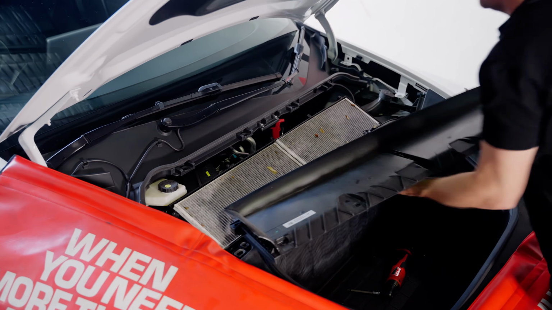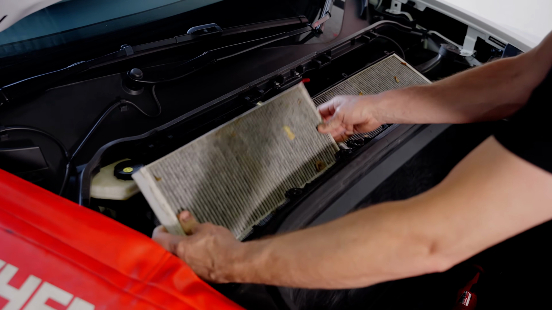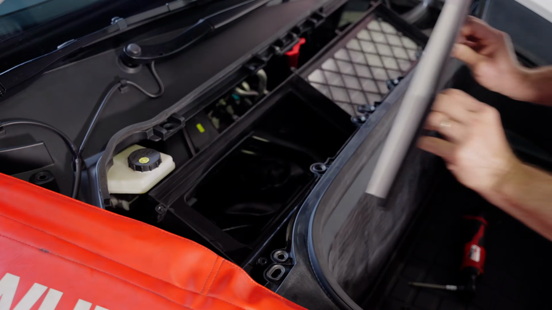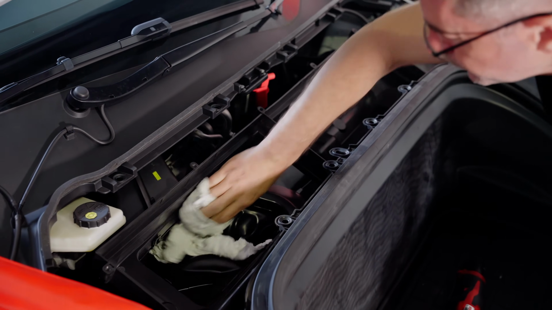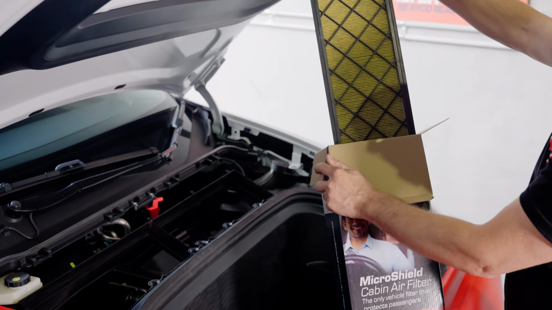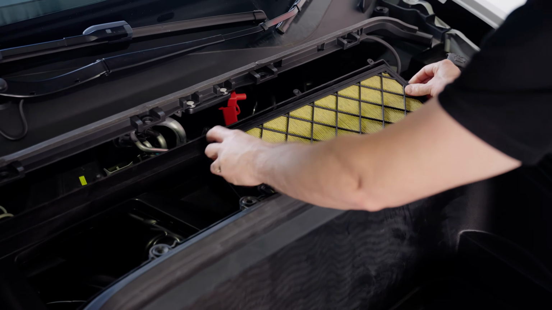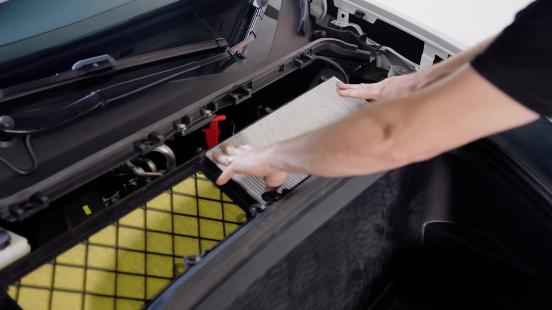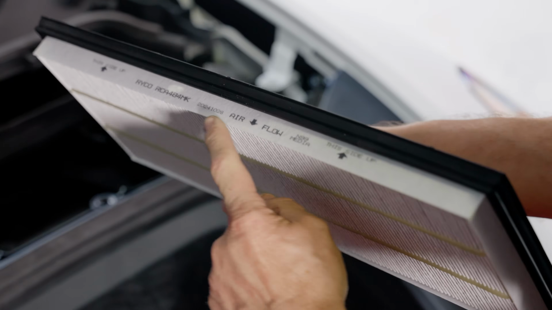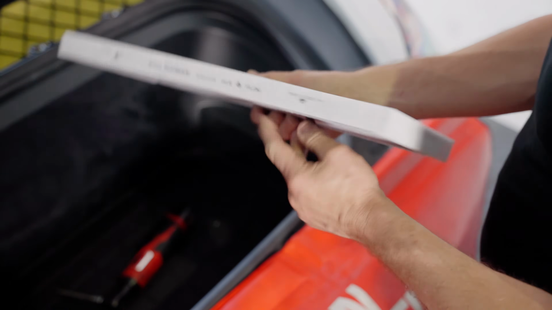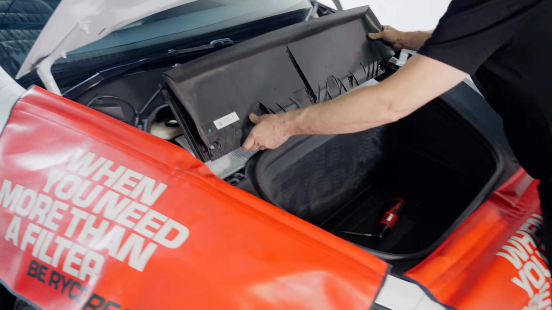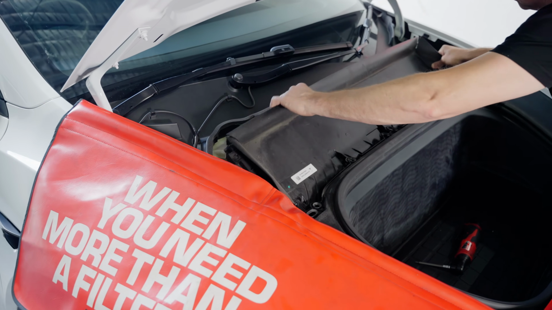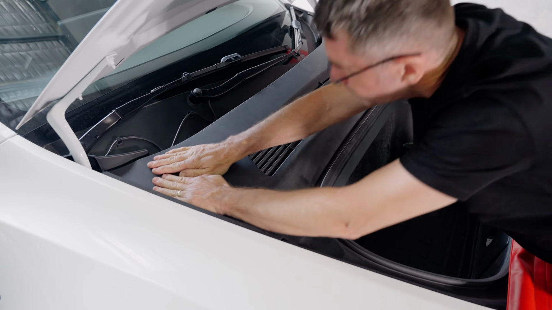With the filter cover out of the way, the old pre- and main filters can be removed. Give the housing a good clean, then fit the new Ryco N99 media main filters and carbon media pre-filters in that order. Be sure to fit each filter in the correct airflow direction as indicated. From there, refit the filter cover and underside apron in reverse order to complete the install.